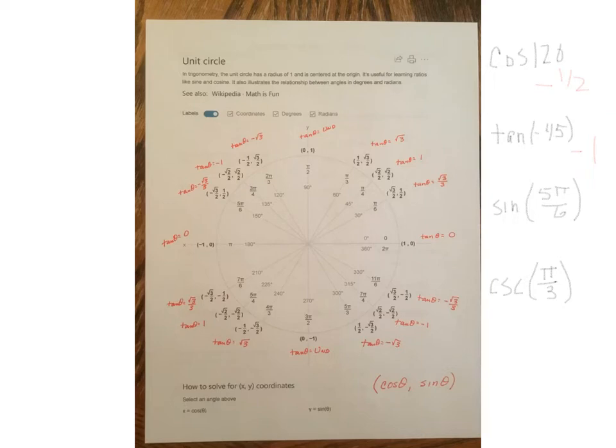Okay, let's do a couple in radian measure. Sine of 5 pi over 6. Start at 0, go around to 5 pi over 6. Now look at the ordered pairs. We want sine. Sine is the y-coordinate. So the y-coordinate of that is 1/2.